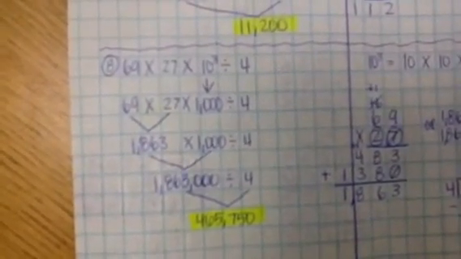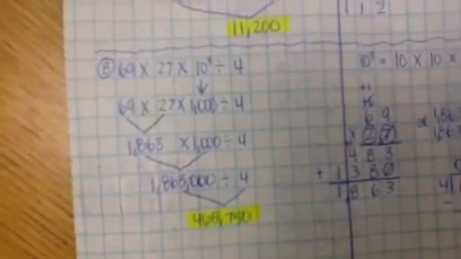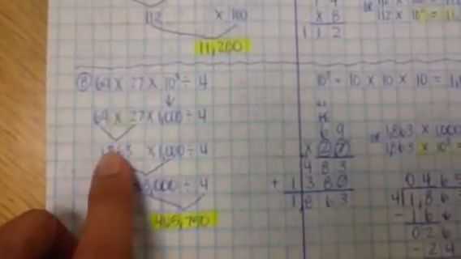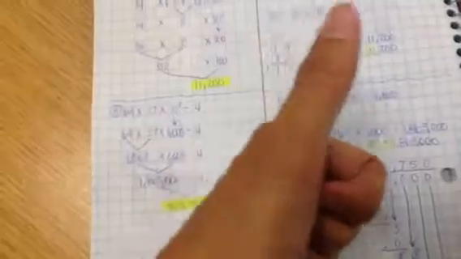Number 8. Number 8 is 69 times 27 times 10 to the third divided by 4. The first thing we do is our exponent. Now again, some of you all are multiplying, but that's not following the correct order of operations. We do our exponent first, which is 1,000, right there. And then we multiply 69 times 27. Thumbs up if you are good with multiplying multi-digit numbers. Raise your hand if you still need some help with that.